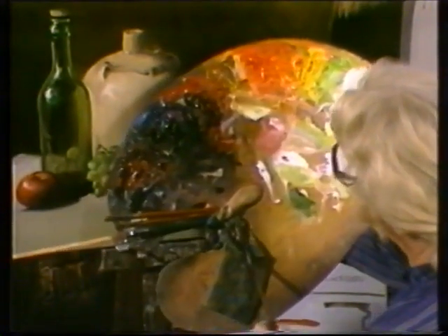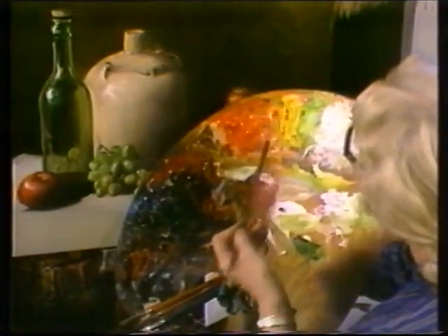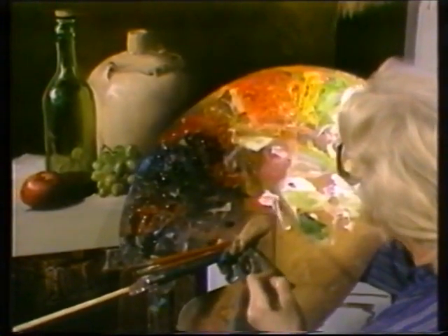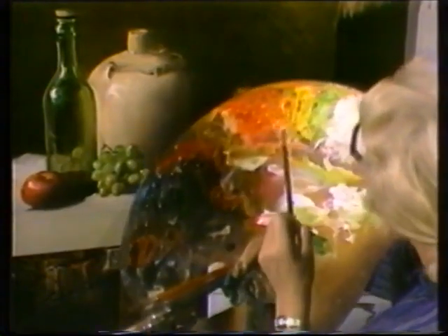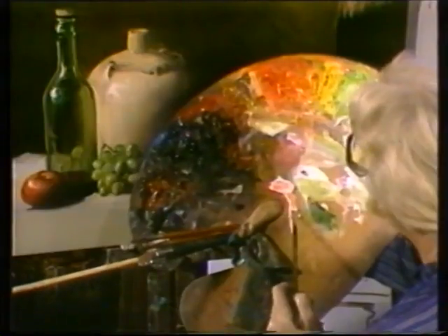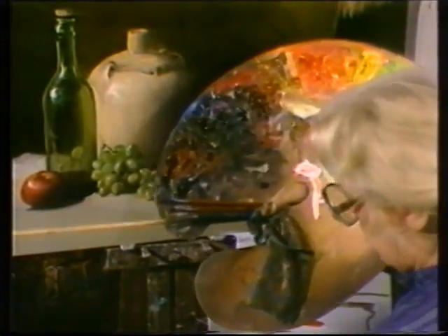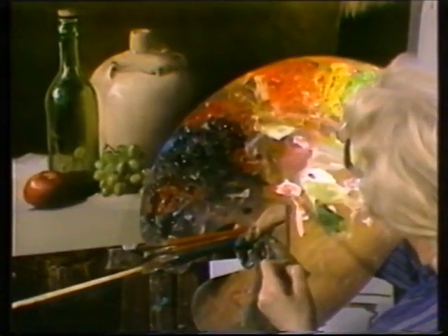If I do what I said I did before, I take a lot of white, I move it down onto the palette, wipe my brush, put the color into it, orange and red, and this I'm going to quickly mix. Not mix it a lot. A quick, vibrant mix.